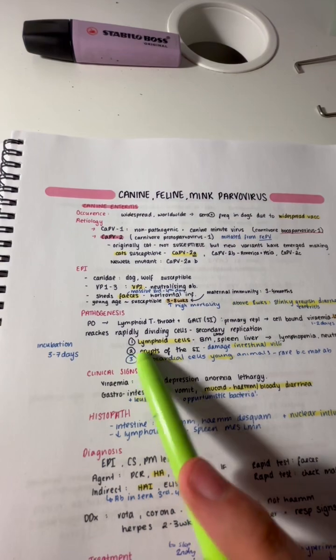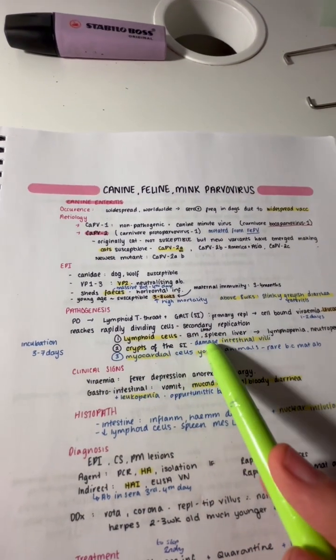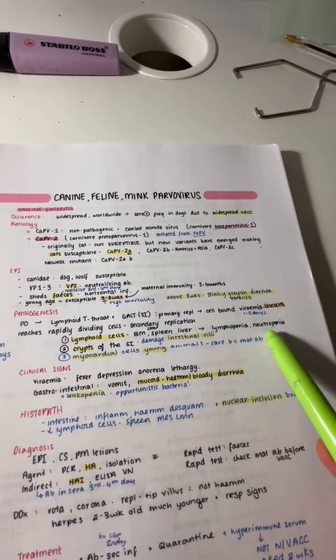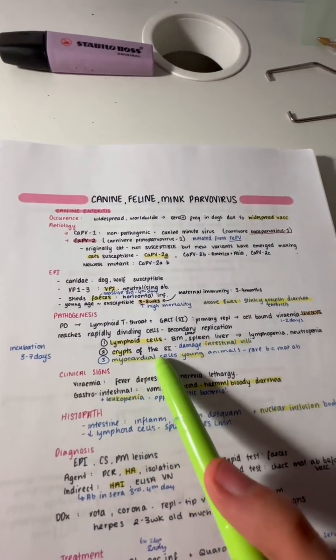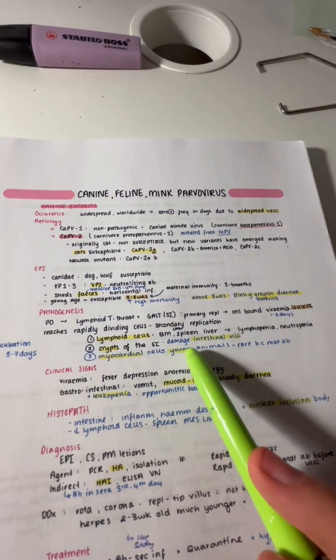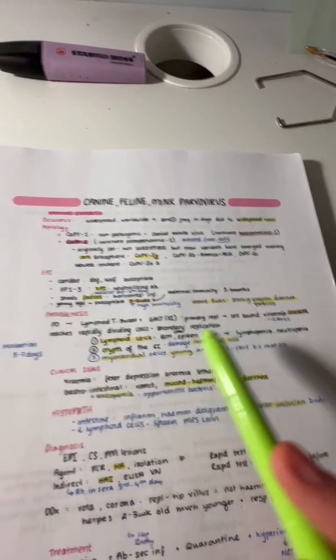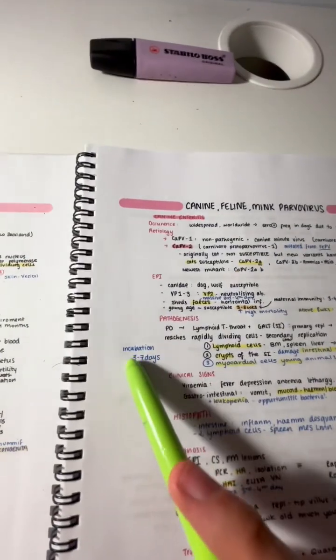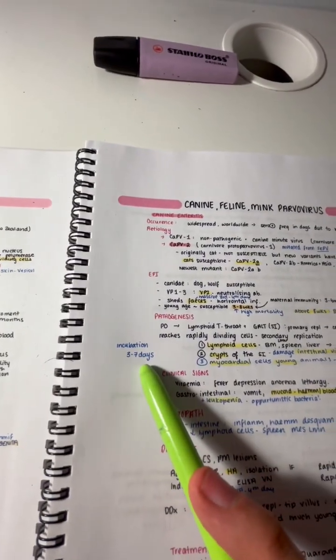These cells are number 1, the lymphoid cells, such as the bone marrow, spleen, and liver. It can cause lymphopenia and neutropenia. And number 2 are the crypts of the small intestines. This damages the intestinal villi. And number 3 is the myocardial cells in young animals. The incubation period is 3 to 7 days.